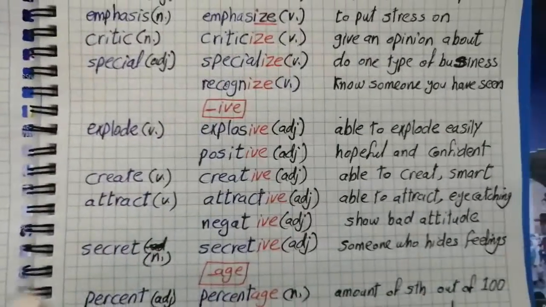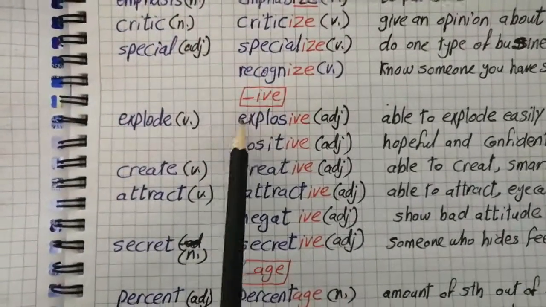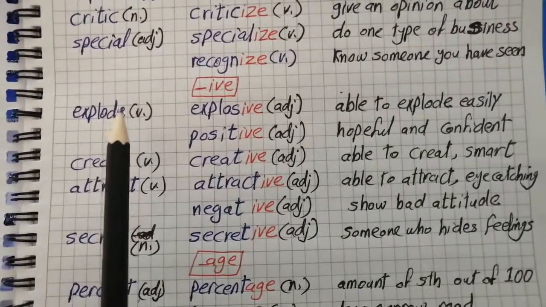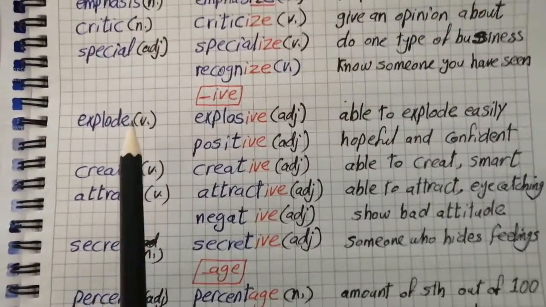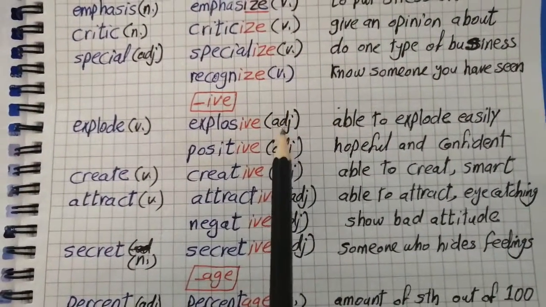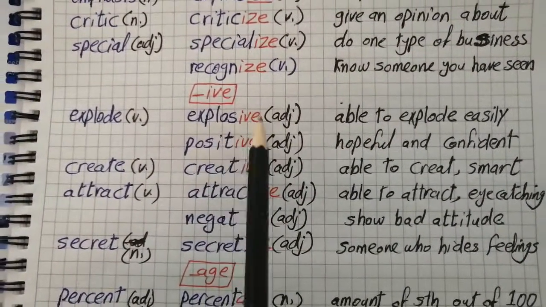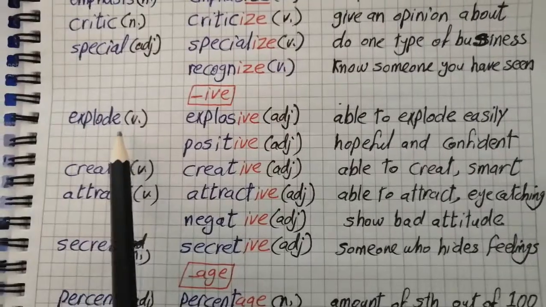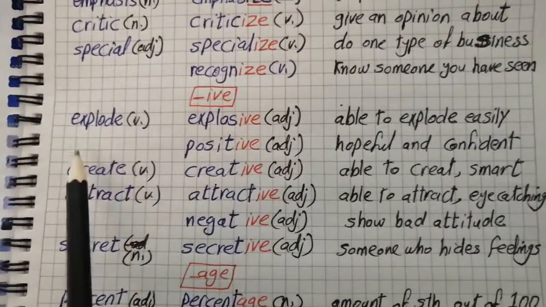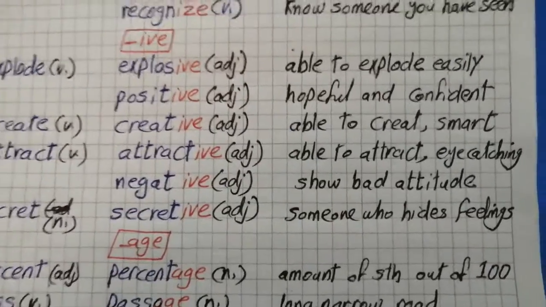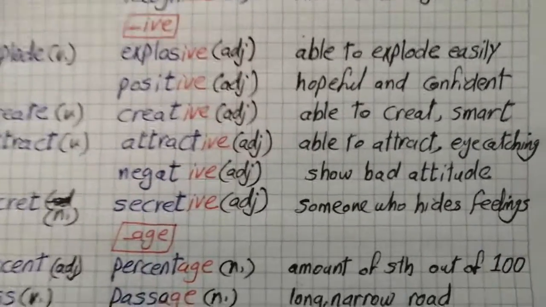The next list of vocabulary with the suffix IVE. Here we have the base word explode. When I add IVE, I change it from a verb into an adjective. And explode, when adding IVE, explosive. So I drop E, then add IVE. Here we do have spelling change. Explosive, an adjective, means able to explode easily.